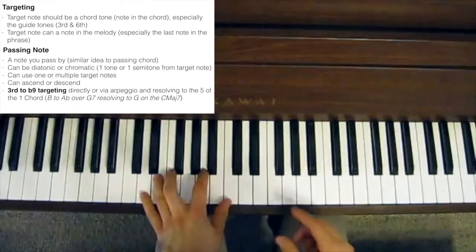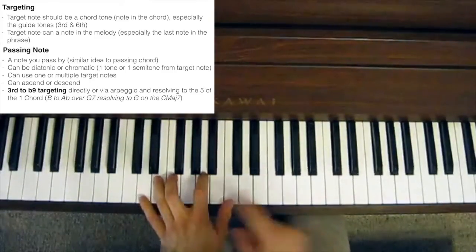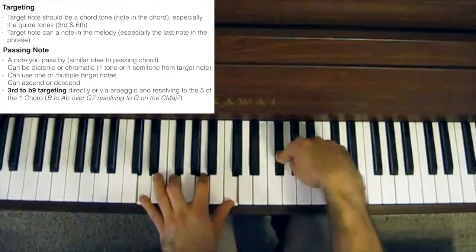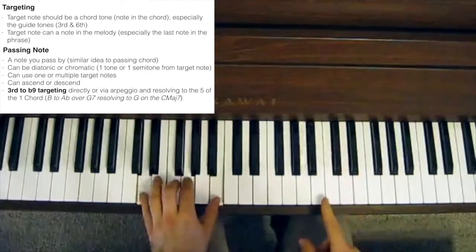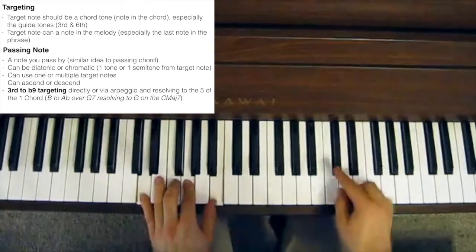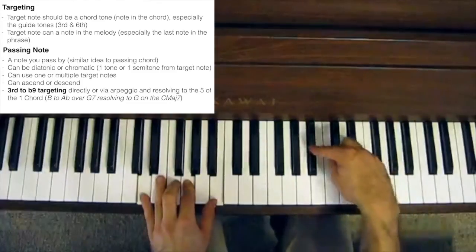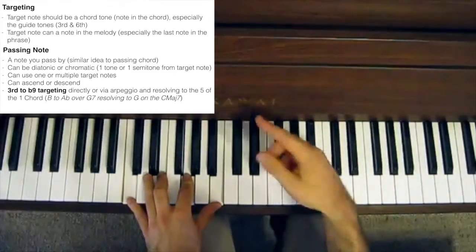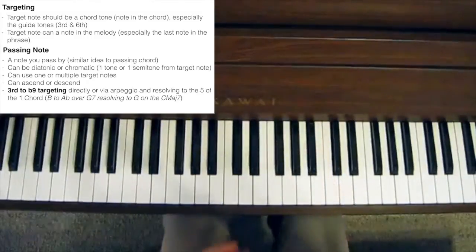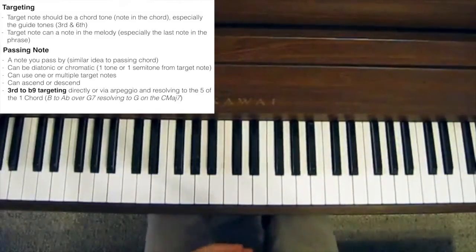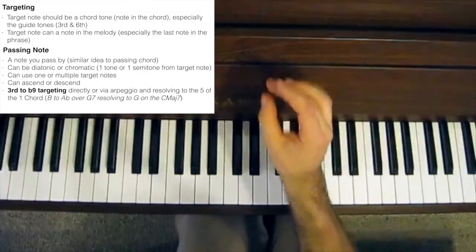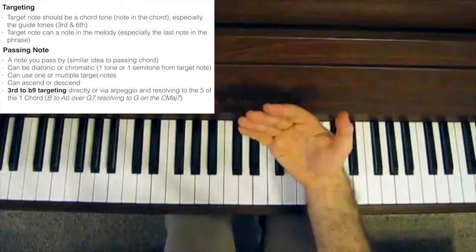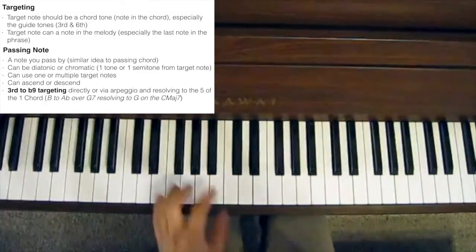Right, so my target was again the F over the D minor 7, the passing note was the F sharp. The target was the B over the G7, and the passing note was the B flat. And the target was the E over the C major 7, the passing note was the E flat. And already that sounded a little bit more interesting. It sounded like little off notes, a little bit of tension being built before quickly resolving that tension.